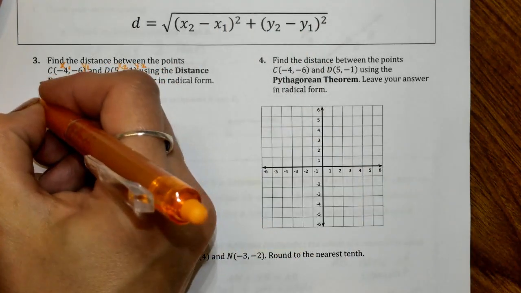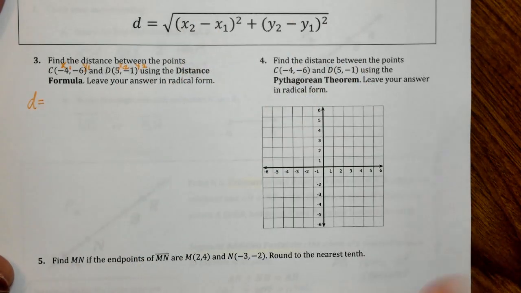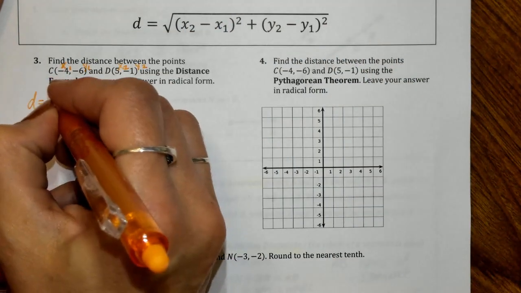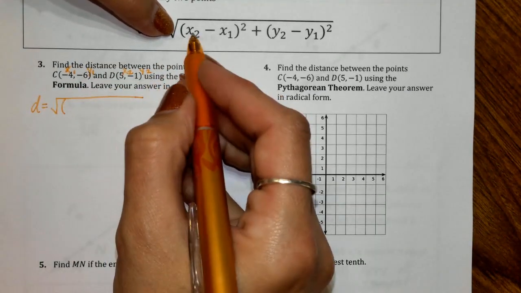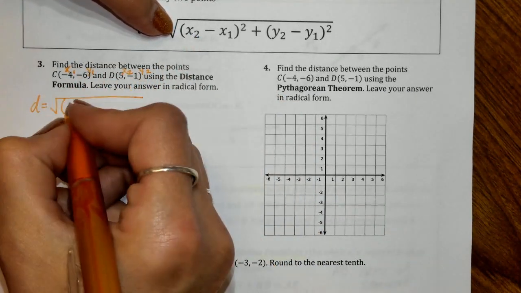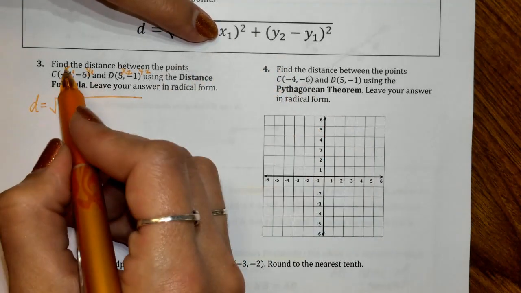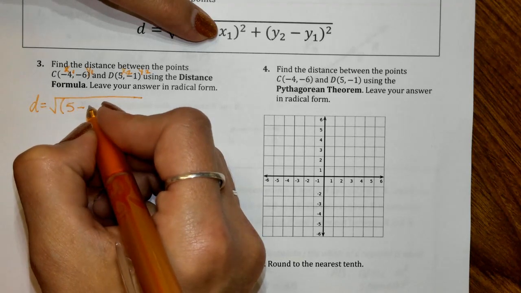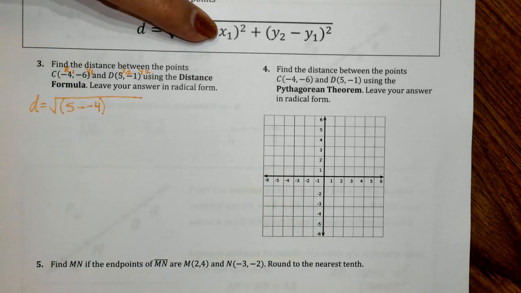So let's take a look. I usually start with a radical square root sign at the end because I don't know how long it's going to be, but even if you don't, we can extend it. We open parentheses and put in x2. Where's my x2? Oh, it's the 5. We subtract x1. Go find x1. Oh, it's a -4. You need to put -4. Do not just put 5 minus 4, two completely different things.